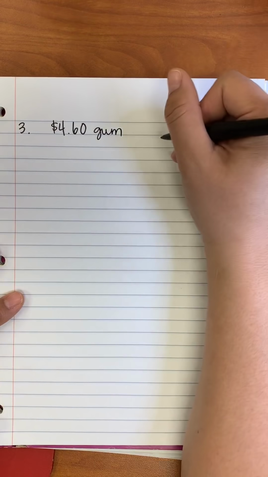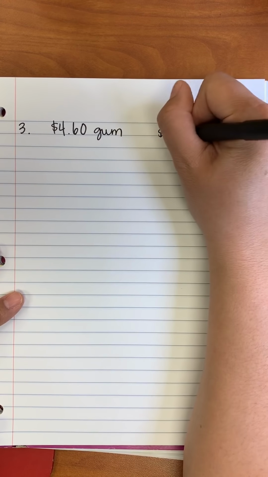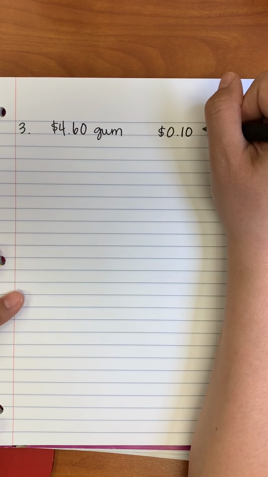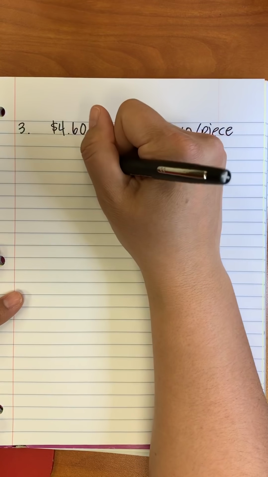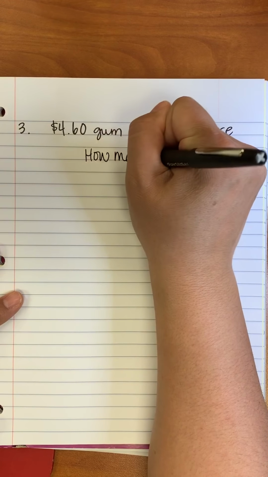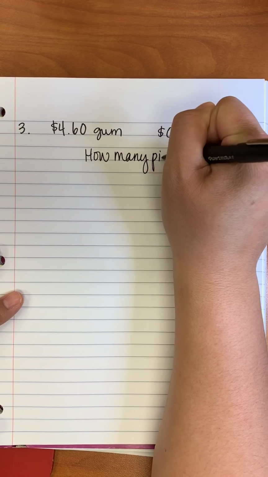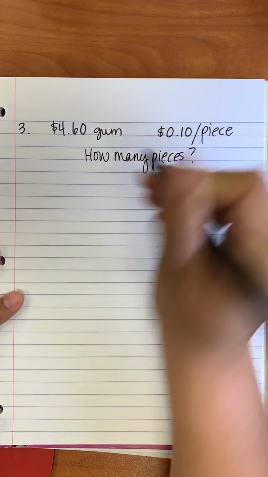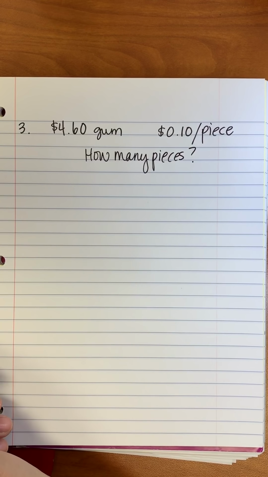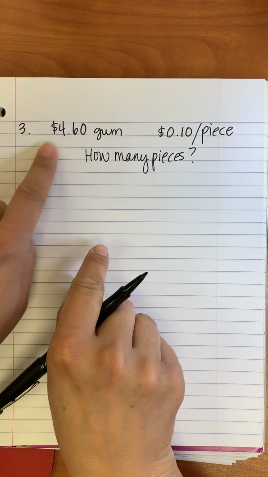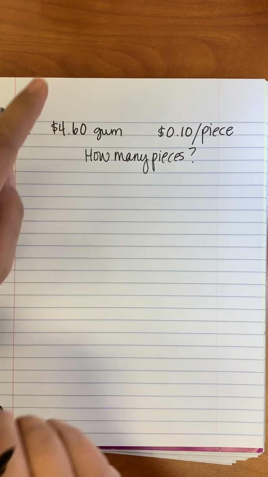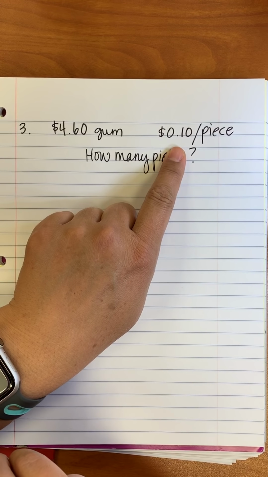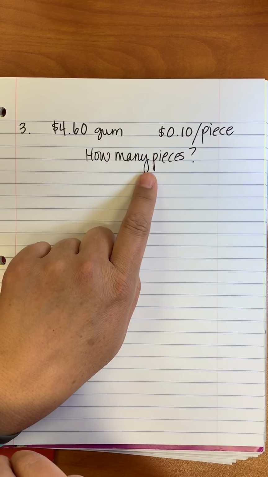Each piece costs 10 cents. So how many pieces did he buy? So we have $4.60 that he spent on gum. Each piece is 10 cents, and we need to figure out how many pieces that is.